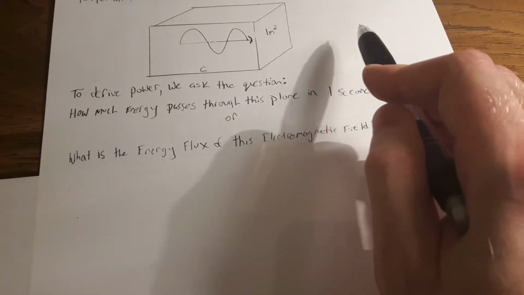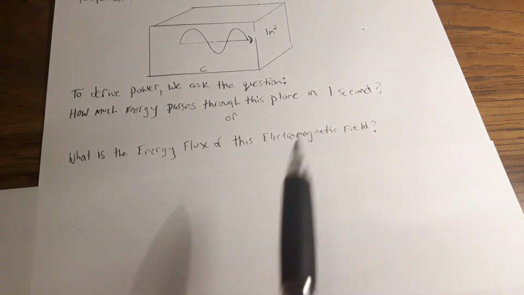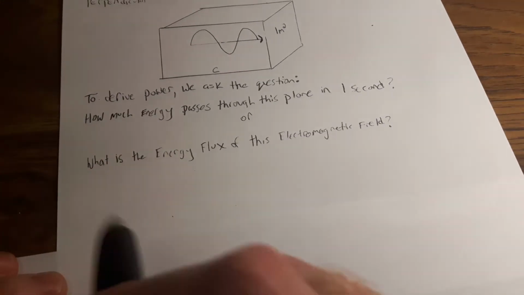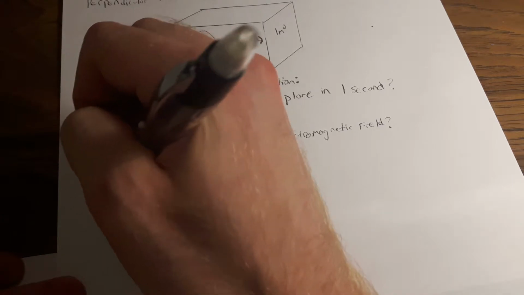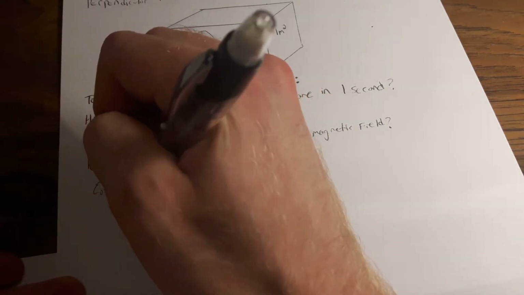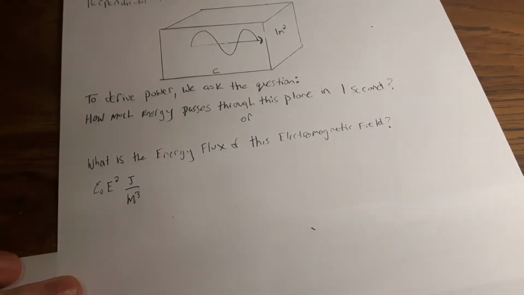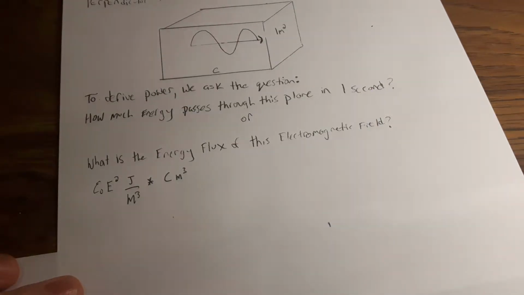So in order to calculate how much energy flows through this plane in 1 second, we use the above energy density of epsilon naught E squared joules per meter cubed, and we multiply it by the volume of our box, which is c meters cubed.